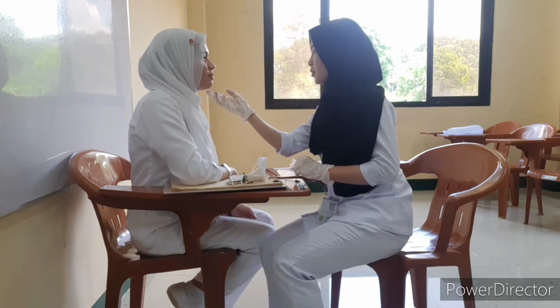So our first procedure is to inspect the outer and inner surface of the lips, noting symmetry of contour, color, texture, and lesions, as the client purses his lips. Variations in color and texture may indicate poor nutrition, dehydration, or hypoxia. Lesions may indicate herpes simplex or other contagious skin infections. So ma'am, purse your lips.